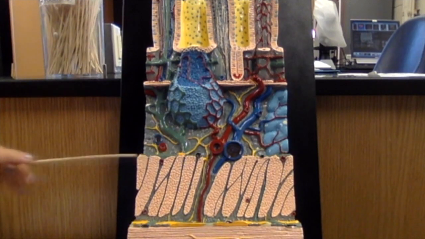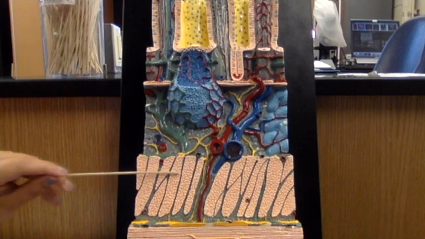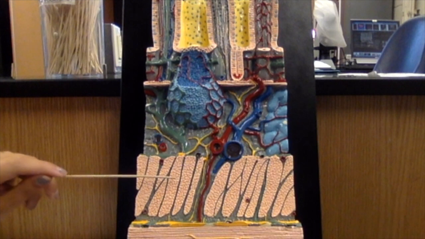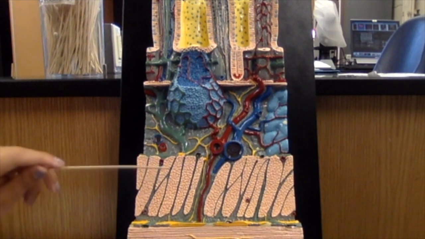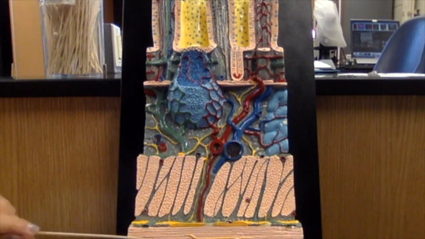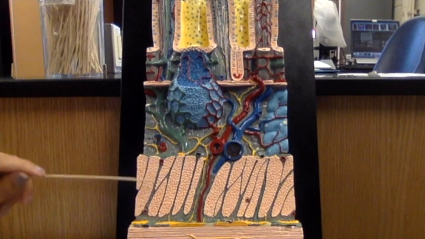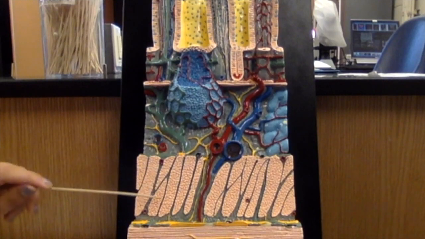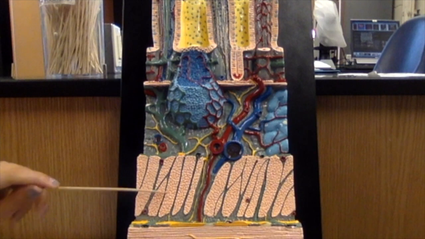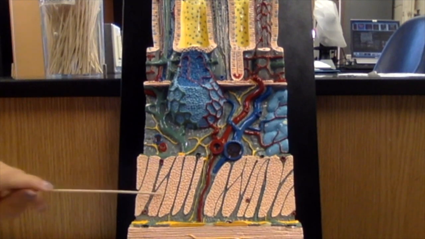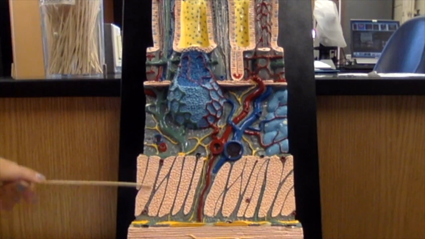But when you're looking at your slides for histology, a dead giveaway to tell us that we're in the small intestine is this: you'll see muscle fibers oriented in this longitudinal direction, and then immediately either below or above, depending on how you're oriented on the slide, you'll see cross sections of these muscle fibers. So that's a dead giveaway that you're looking at the wall of the small intestine, and you're looking at smooth muscle which is present there.